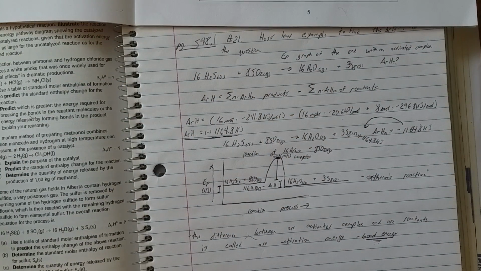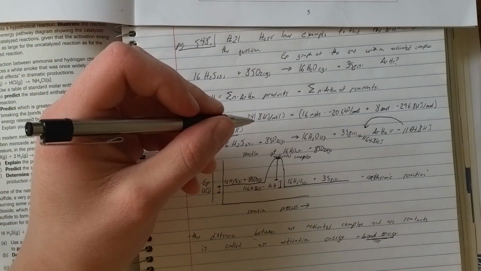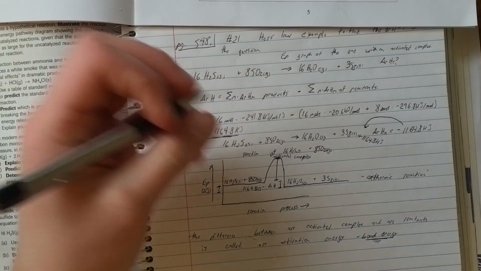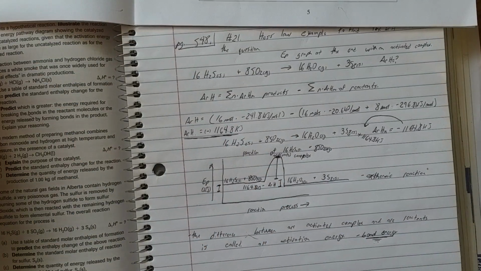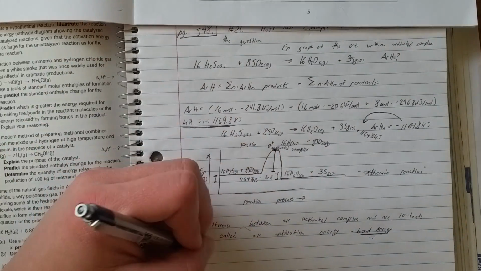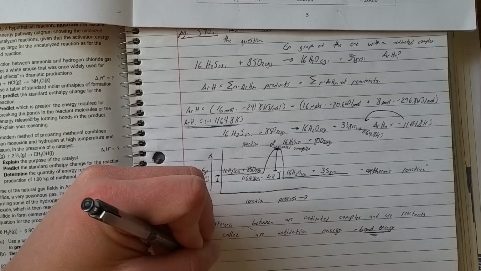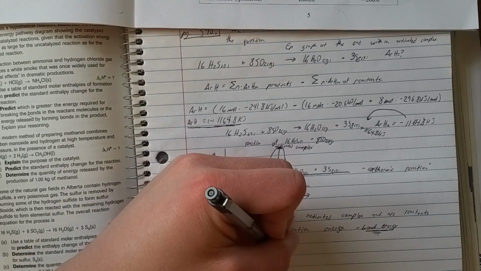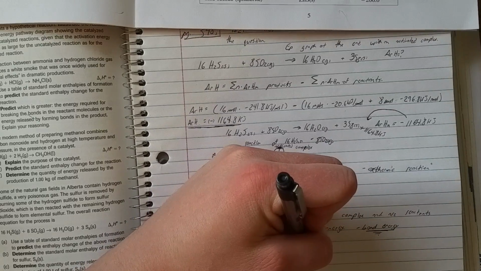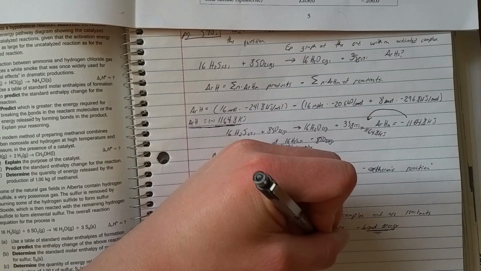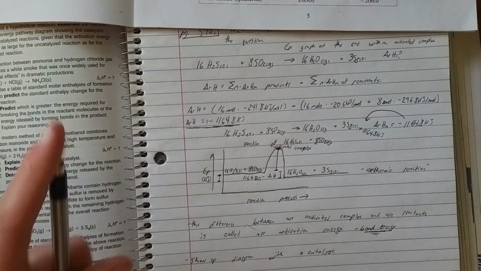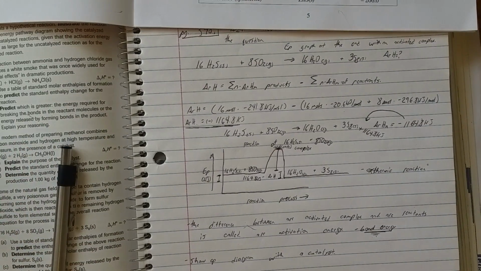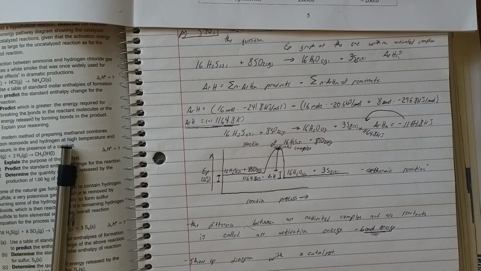Now, a way to decrease this or to show this with a catalyst, so if the question were to ask you, show EP diagram with a catalyst, I'll draw that in a different pen or in pencil.